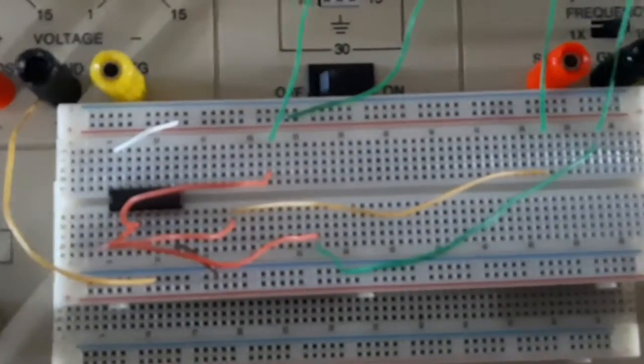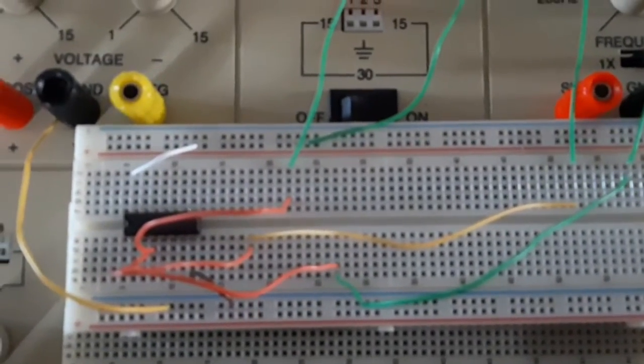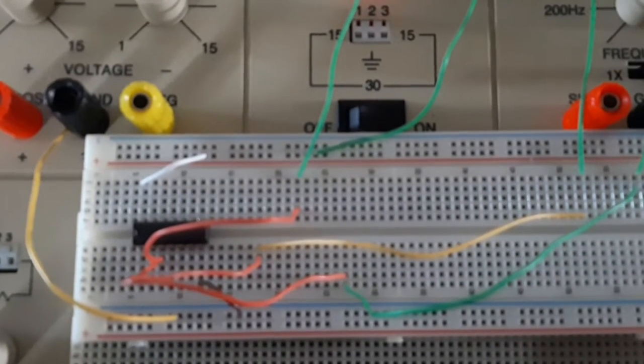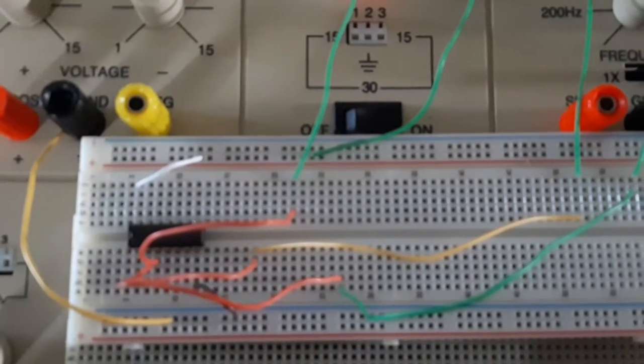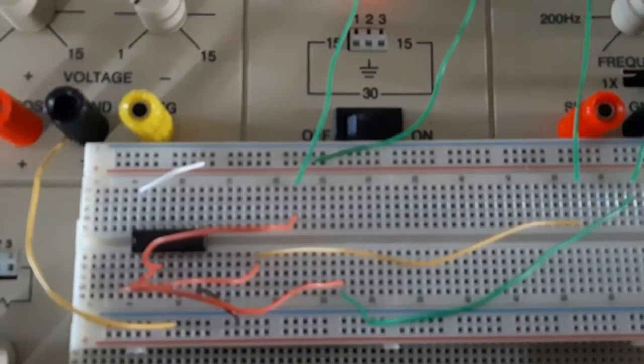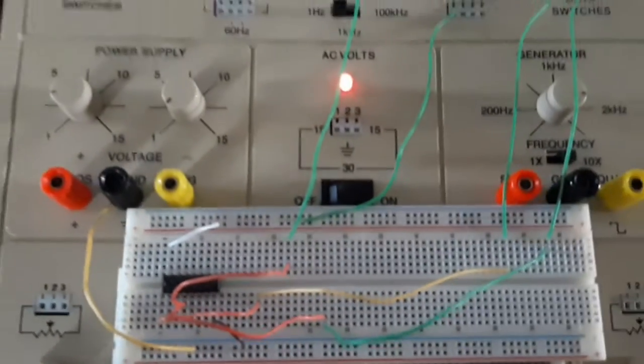Now, beginning with part number 1, it says to build this circuit, connect switch input A to switch 1 and input B to switch 2, which we've already done, and output Z to an LED, which is also already done, as I showed in my circuit layout. And we're going to complete this truth table right here.